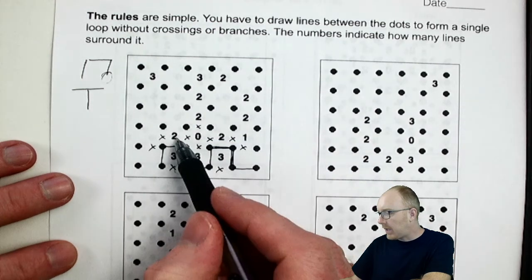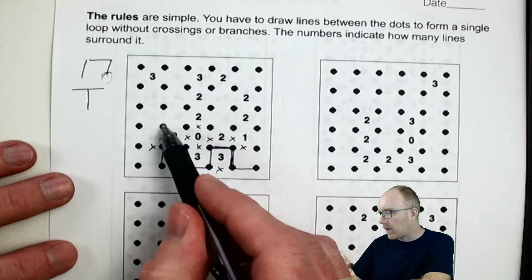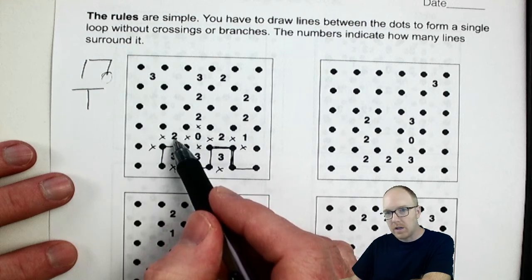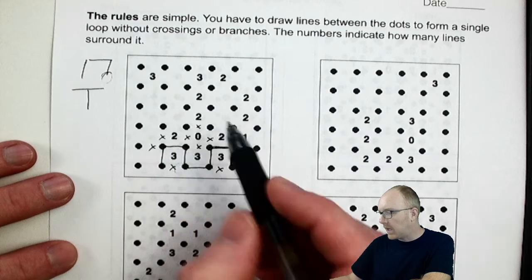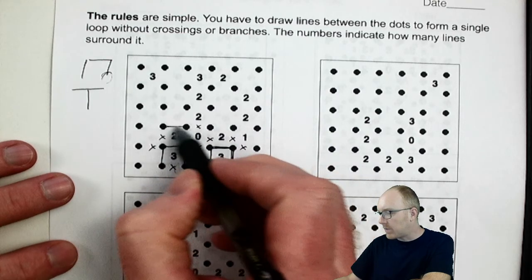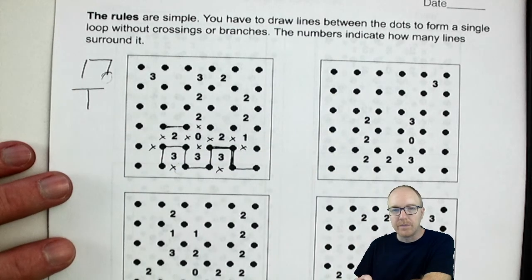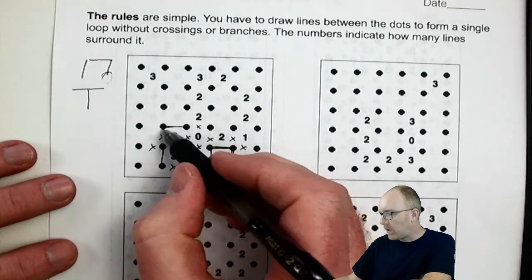Now how many lines are going to hit this square? There's a 2 there. So we're going to have a line here. We already got this one. And we have X here and X here. The other line must be here. So that's what we're doing. We're trying to decide where do the lines go.